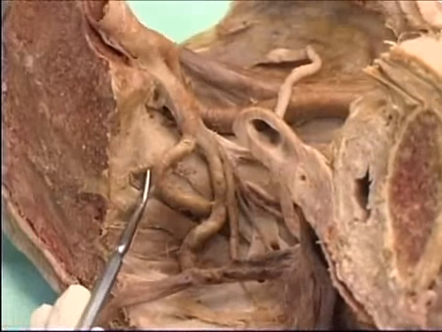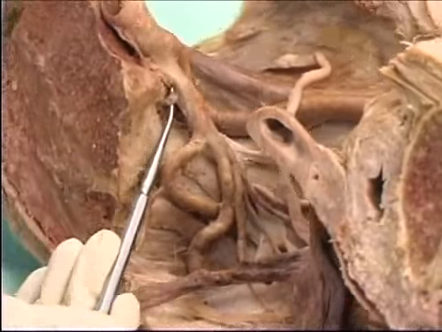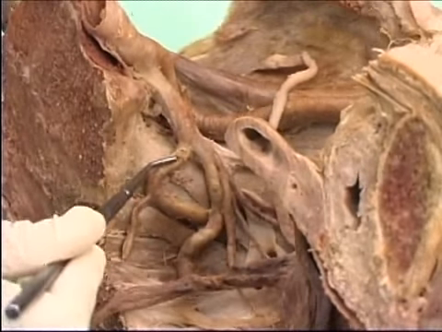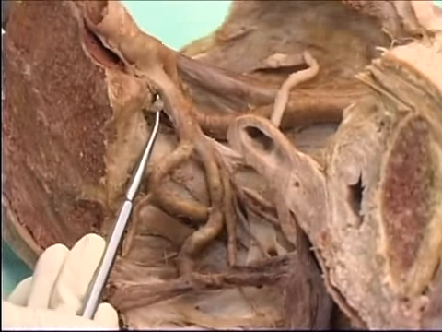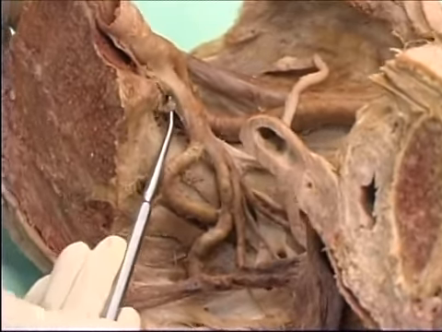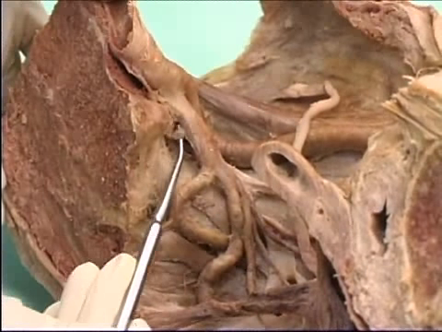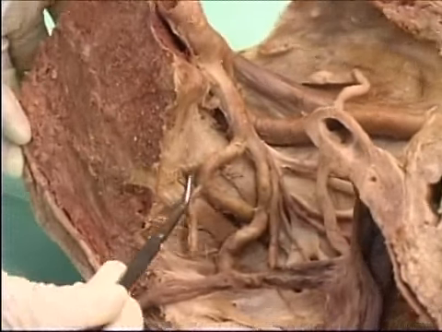The first branch, which is high up, should be coming around somewhere around this area of the posterior division. This is the iliolumbar artery, which supplies the iliacus muscle, psoas muscle, and the region of the sacrum and the lumbar region.